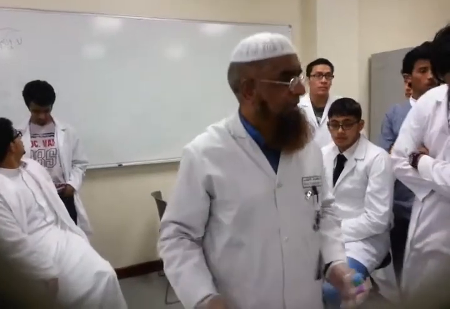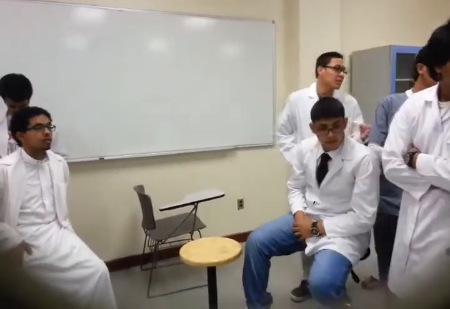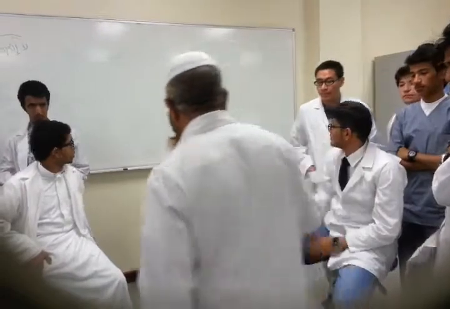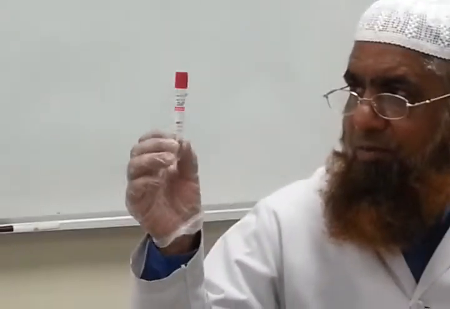Similarly, if you need this sample for serum, for many serological tests like glucose estimation, liver function test, and many others, we do them from the serum. So this is for serum. Nothing is added into this, no anticoagulant. If we take the blood here, it will clot. After clotting, we can centrifuge and remove the serum. Or we can wait, which takes a long time, 24 hours.